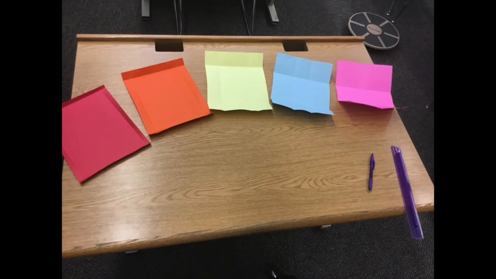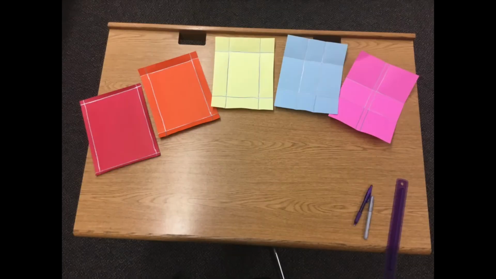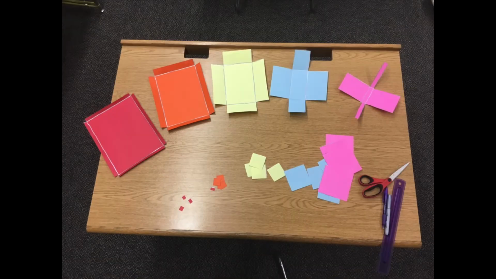The blue one, the area is a little smaller. And the pink one, the area of the base is very, very small. It's almost non-existent. And that was the one that we took 4 inches off of each side. So which one do you think is going to have the largest possible volume?